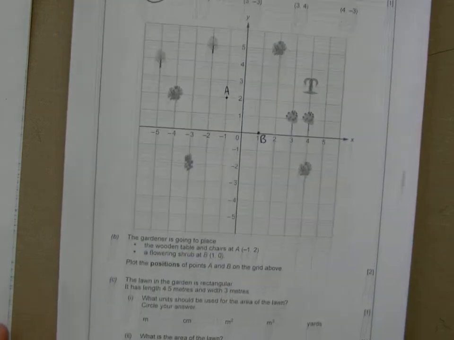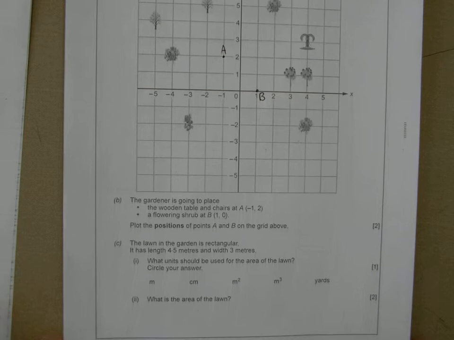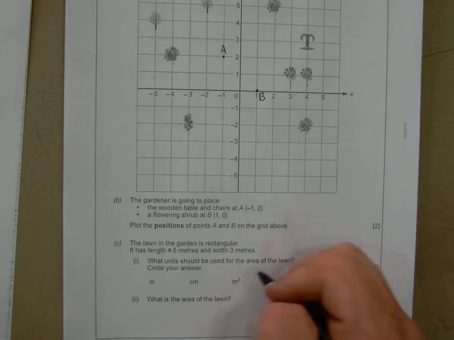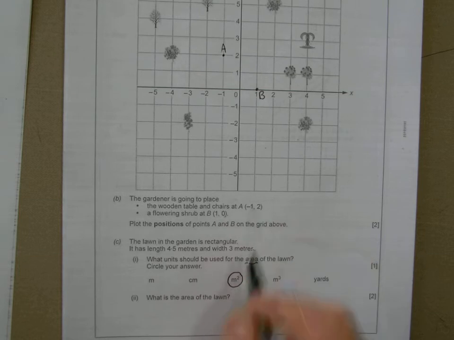Part C then. It says the lawn in the garden is rectangular. It has length 4.5 meters and width 3 meters. What units would you use for area? Remember, for area, it's always squared. We can see here the little 2 would represent squared, and it's going to be meters squared, of course, because it's measured in meters.